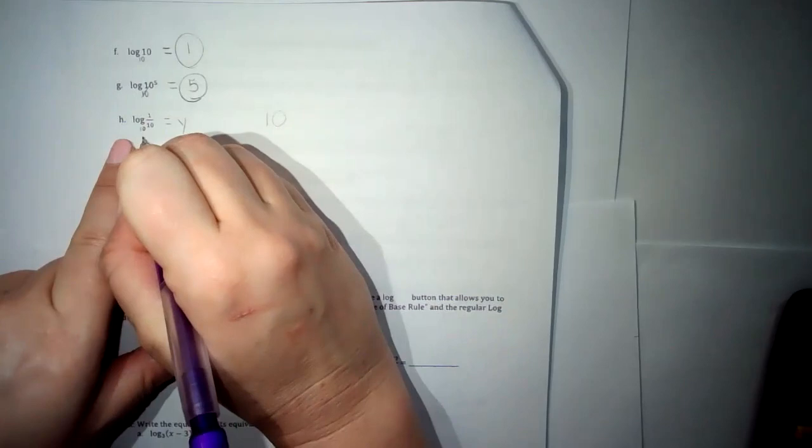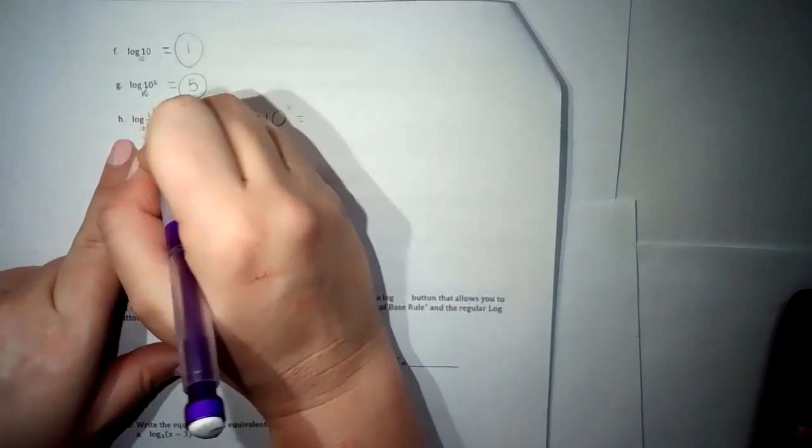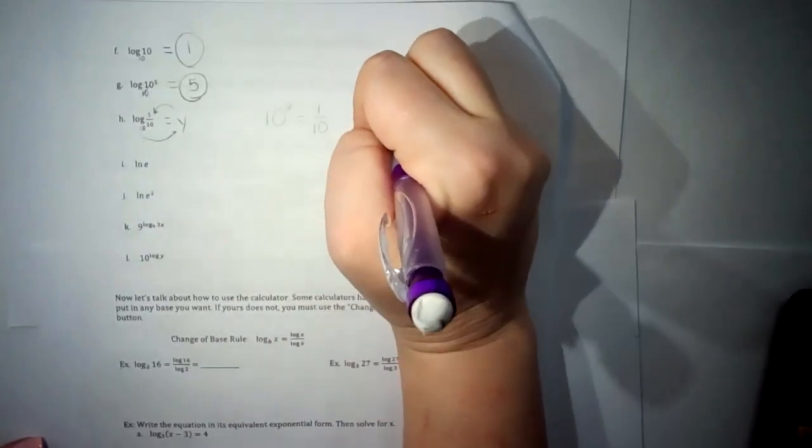So I'm going to take the base, which is 10, raise it to the y, and that's going to equal 1 over 10. What kind of exponent would you have to have? What exponent to take that 10 and put it in the bottom? A -1. That's going to move it across the fraction bar to the bottom. Good, you guys are getting the hang of it.